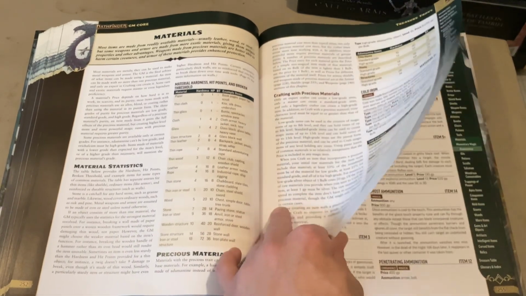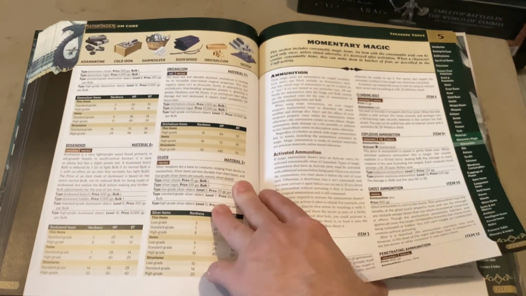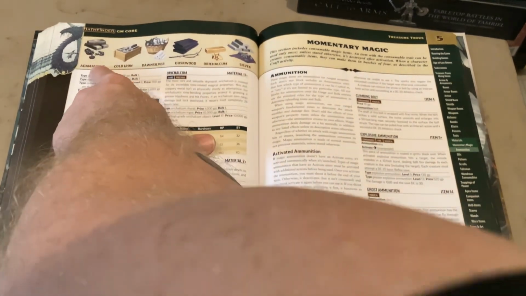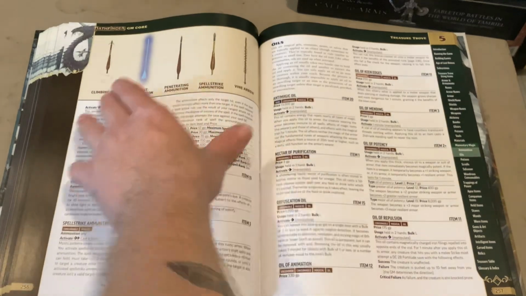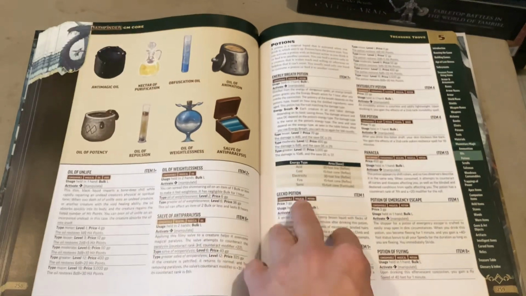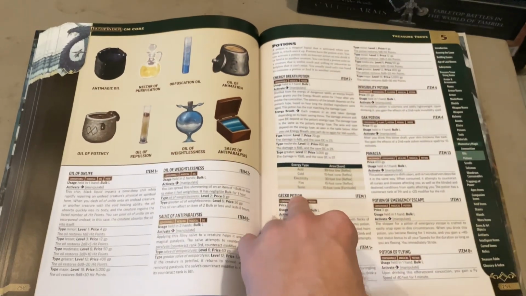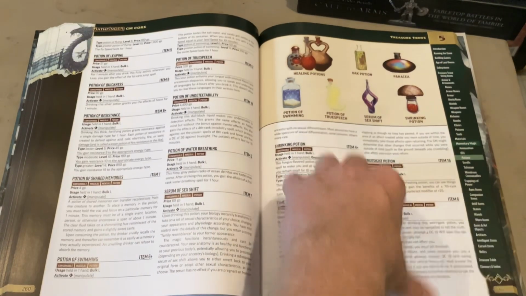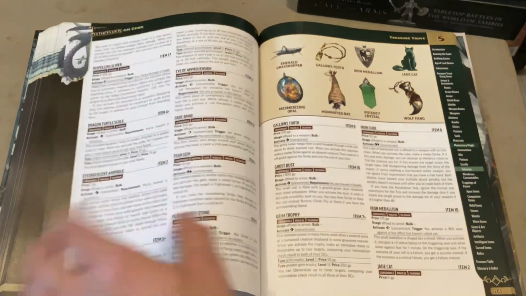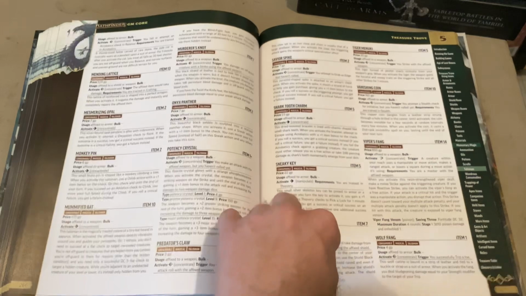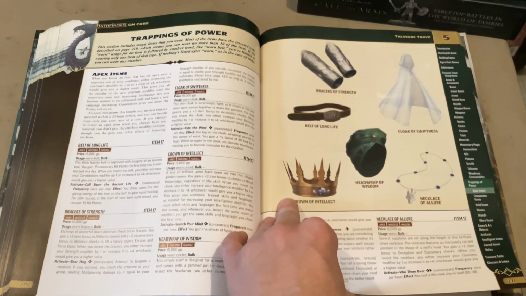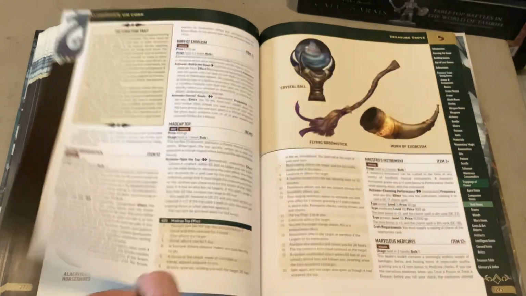Now we get into materials that you would use for different types of non-magical or special items, like different types of metal that you can use to create armor and weapons, and different concepts for arrows and ideas for potions. Here is the stereotypical healing potion. Then we get into scrolls, talismans, rings, necklaces, crowns. Like I said, the concept of magic items is pretty much limitless on the different types you can do.